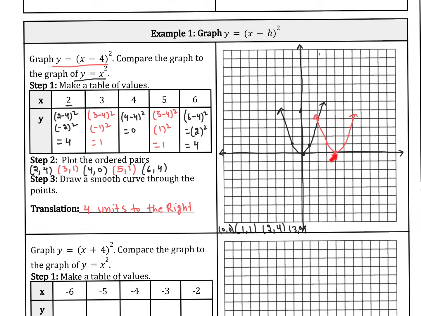And after moving that 4 units to the right, we are going to use the same pattern that we learned: after starting from 4, 0, we rise by 1, 1, and by 2, 4. And then we are going to get a translated graph.